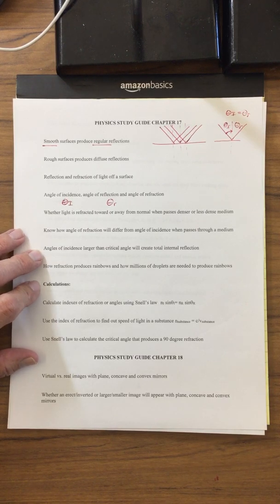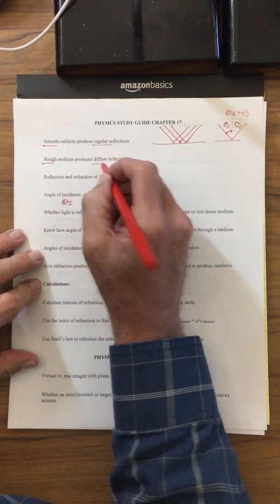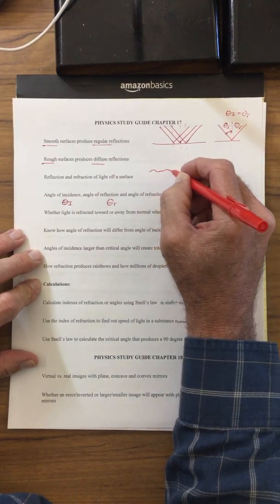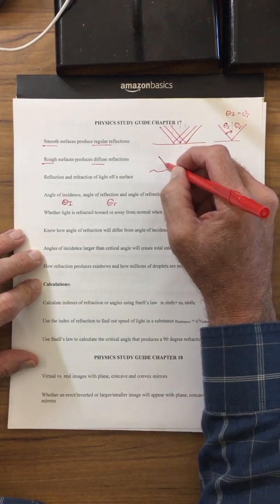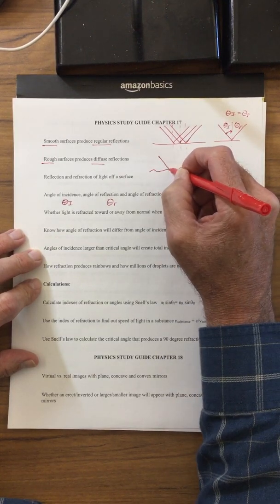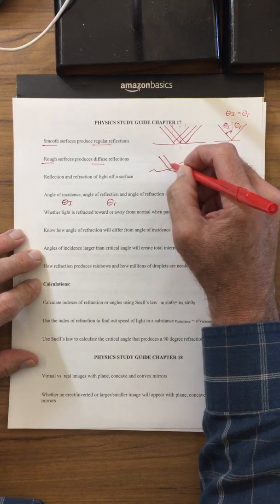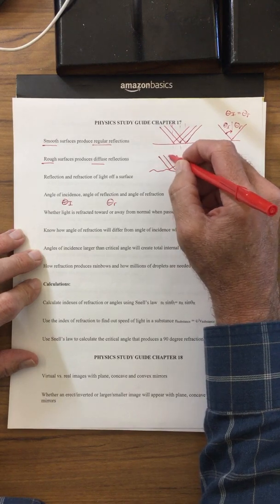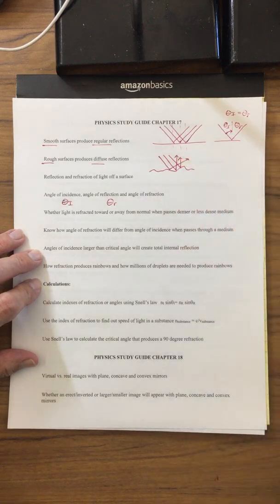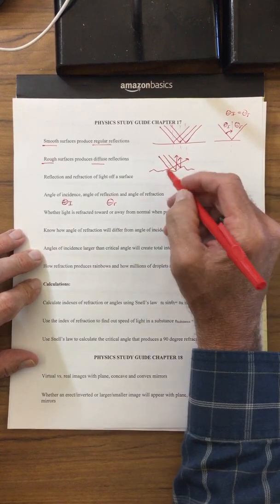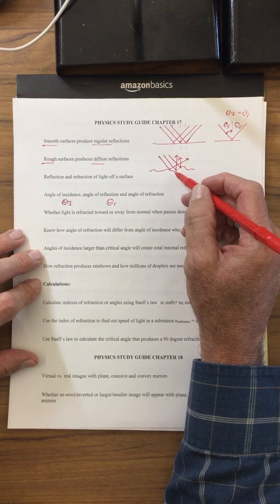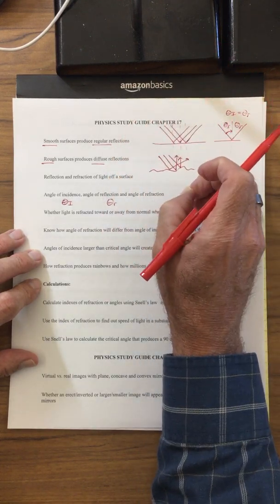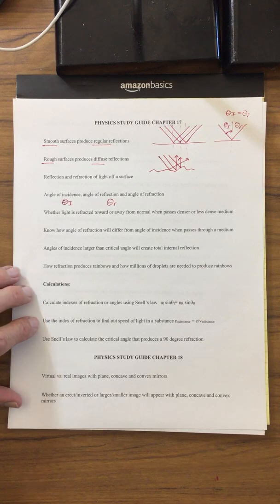Rough surfaces produce diffuse reflections. Okay, I had aluminum foil with these parallel rays of light coming in. And it might have looked something like that. It scattered the light because this was not flat. So each photon of light, in theory, would be having a regular reflection, but when you have your beam of light coming down, it scatters all those parallel rays of light.